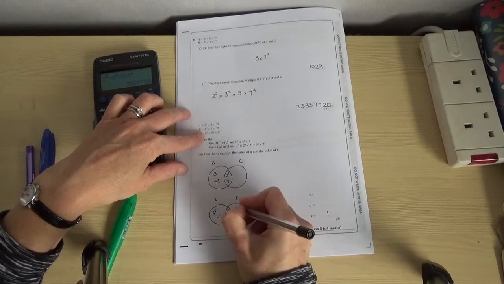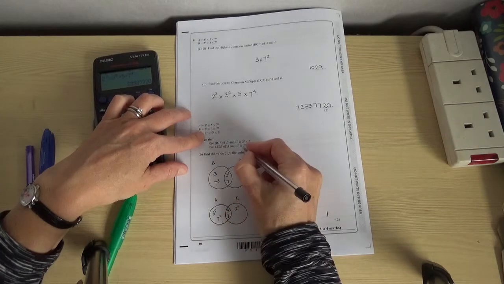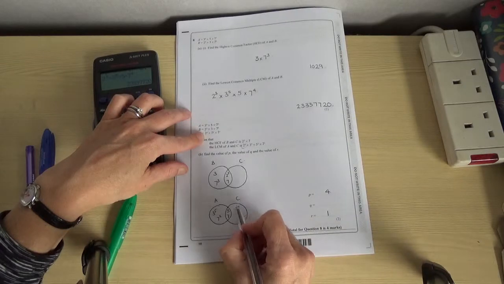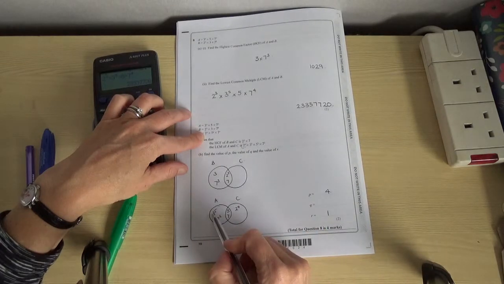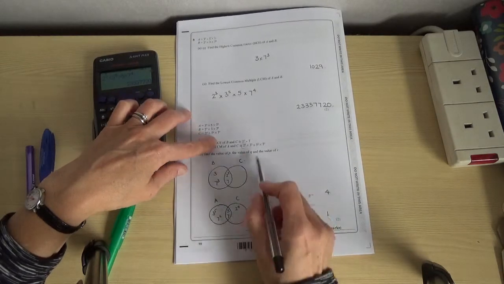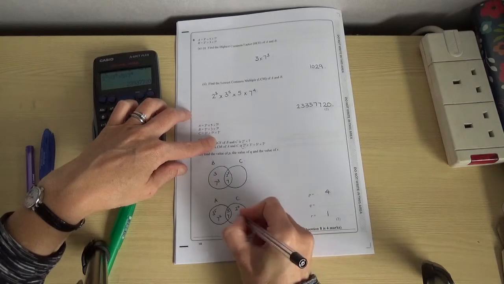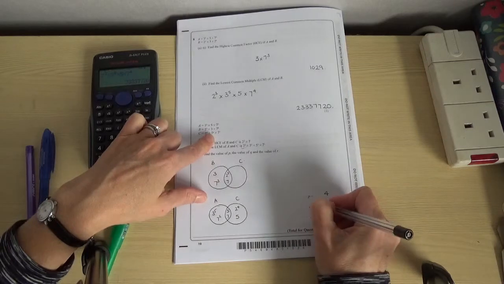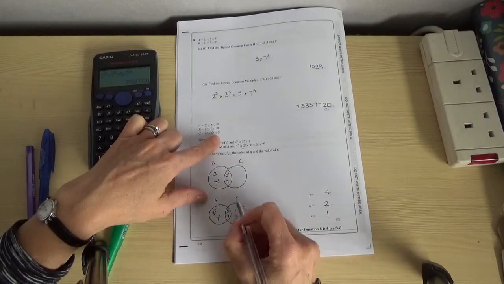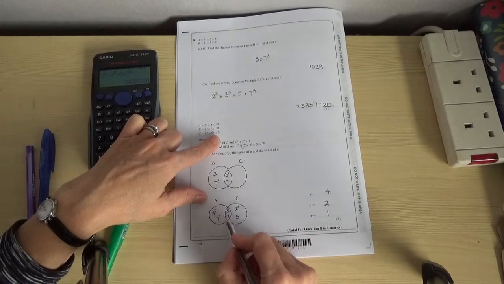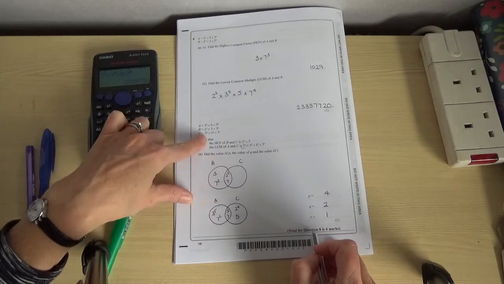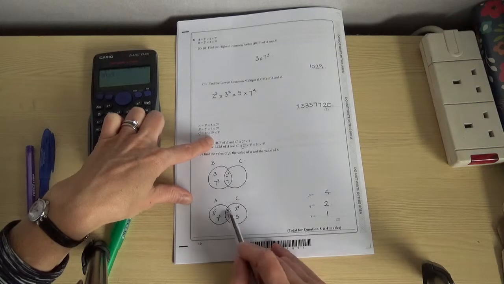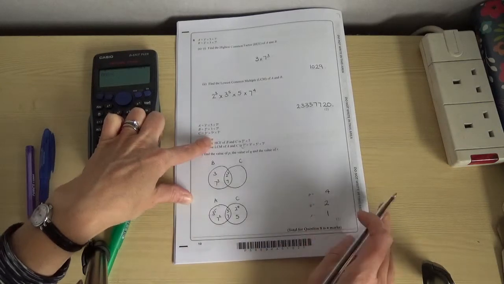C must have the 2 to the 4, so P must be 4. 3 to the 5 is already taken care of. To get 5 squared, I need another 5, so Q must be 2, and 7 cubed, and C's got 1 7. So yes, C's got 2 to the 4, 5 squared, and 7 to the 1.